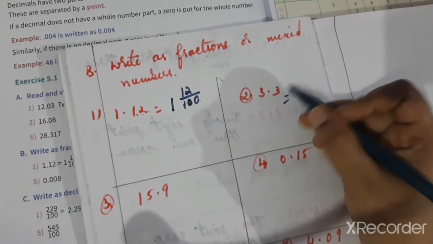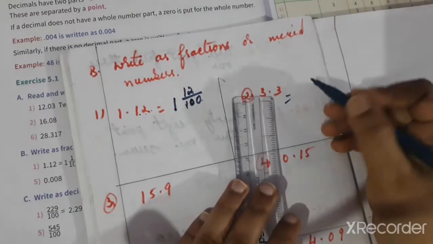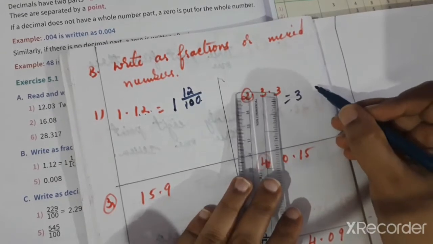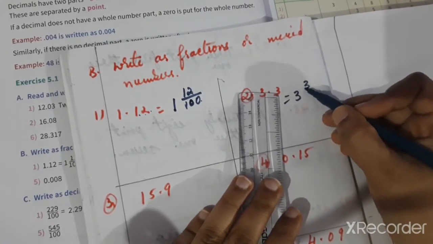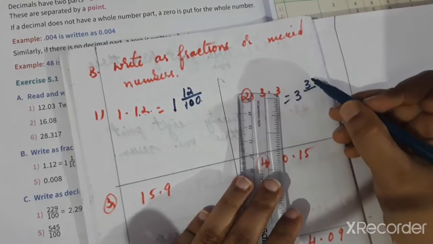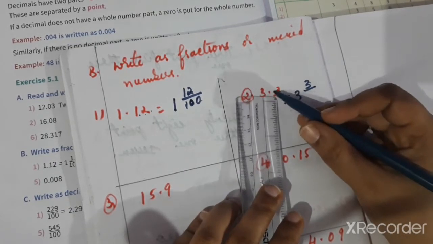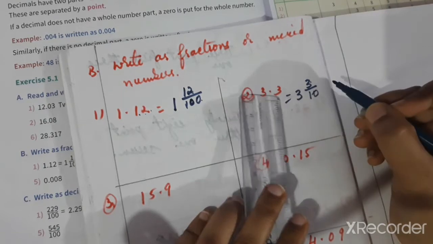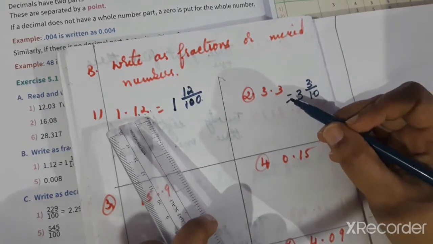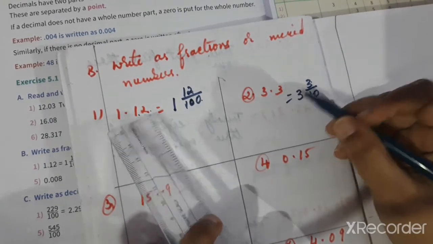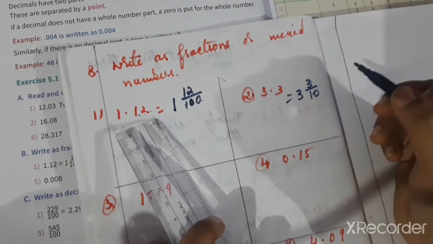Then 3.3. First write the whole number 3, and after the decimal point becomes the fraction, 3 by something. One digit after the decimal point means 10. Two digits after the decimal point means 100, that is 2 zeros. Three digits after the decimal point means thousands.